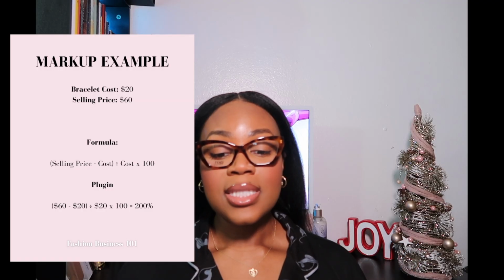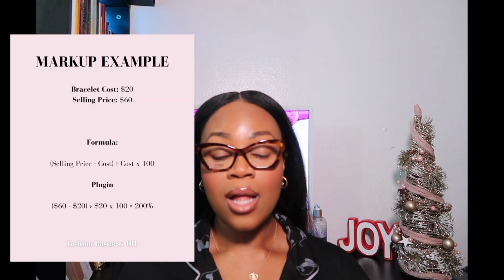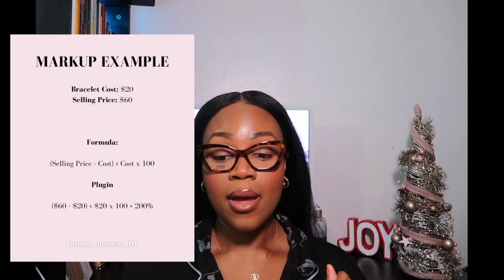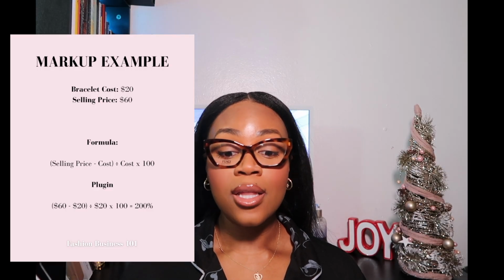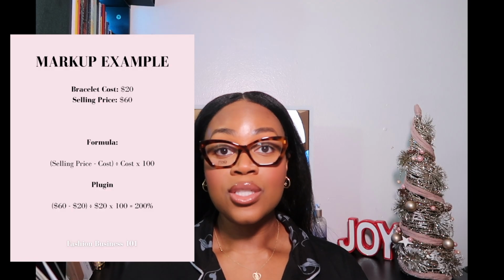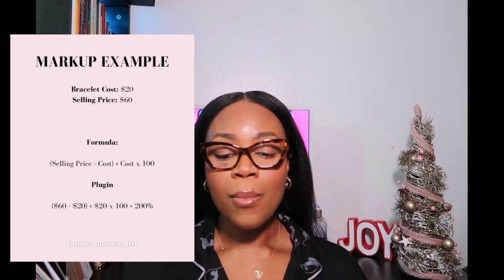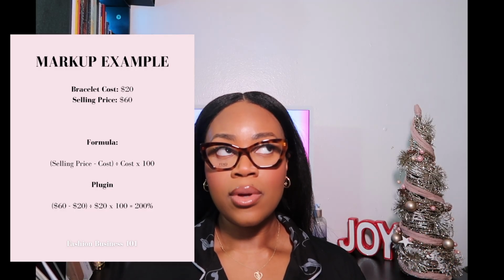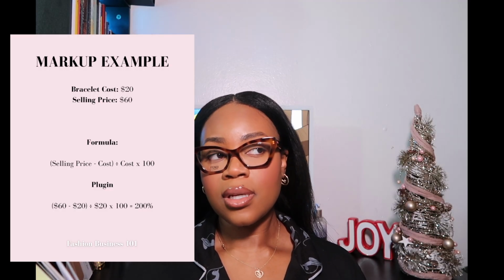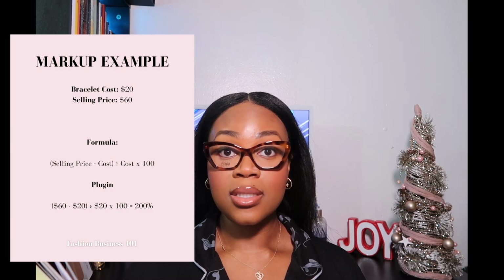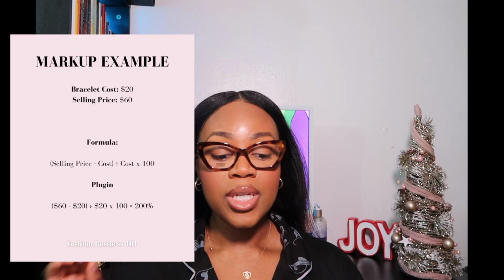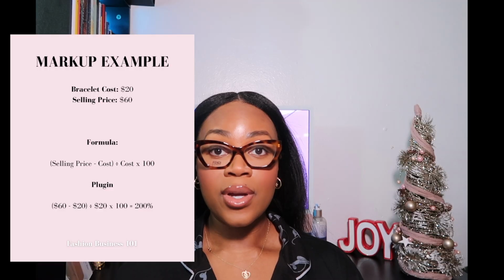Let's say you have a bracelet that costs you $20. When I say cost, I mean that you bought it from a vendor, wholesaler, or manufacturer. It costs you $20 and you sell it for $60. That means that your markup is 200%. The typical markups are between 2 and 3 times the cost, but when it comes to costume jewelry, it could be even up to 7 times the cost. It really just depends. Let's just say for this video it's luxury jewelry and it's 2 to 3 times the cost that we are looking at here.